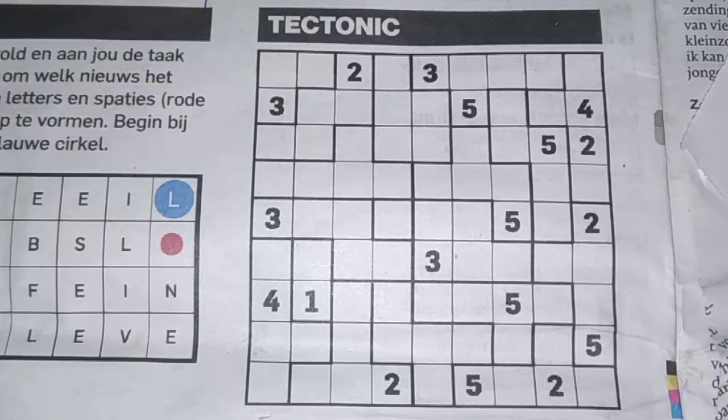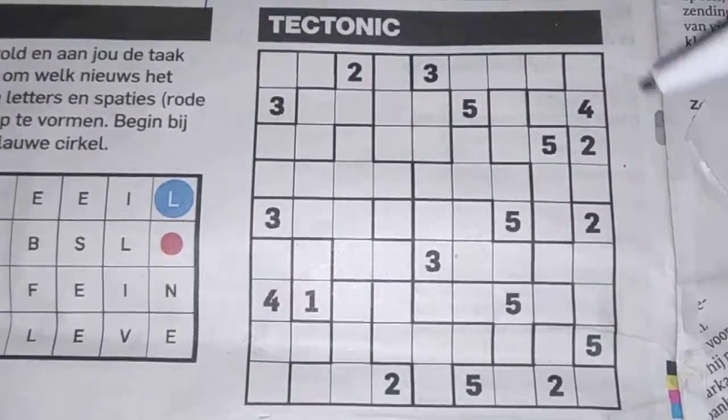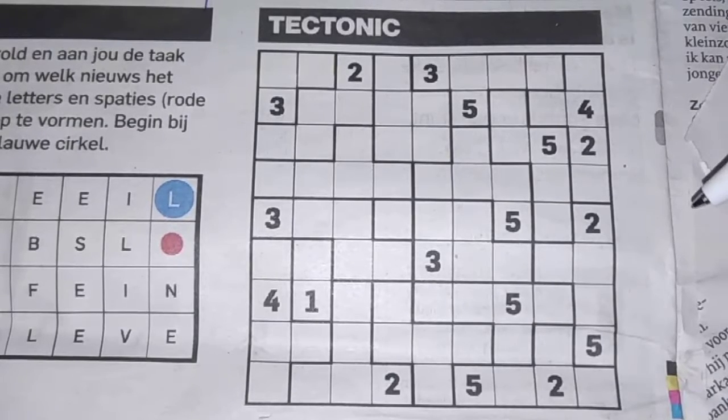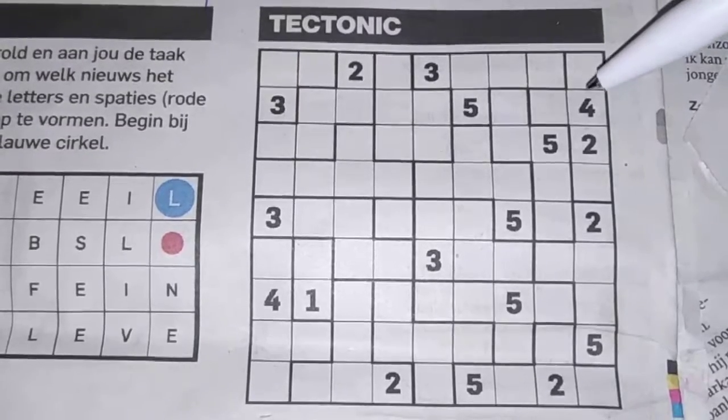Today in the newspaper of April the 1st, Wednesday, this Sudoku, a Tectonic Sudoku. I will begin. So let's get started with this Tectonic Sudoku.